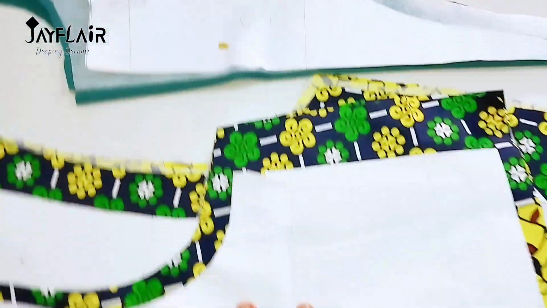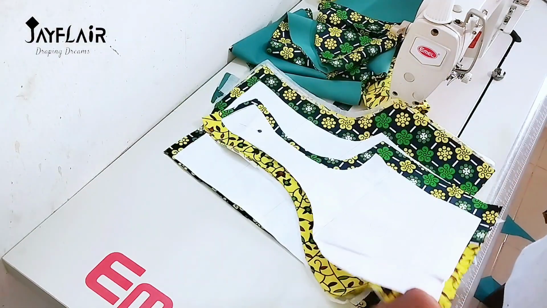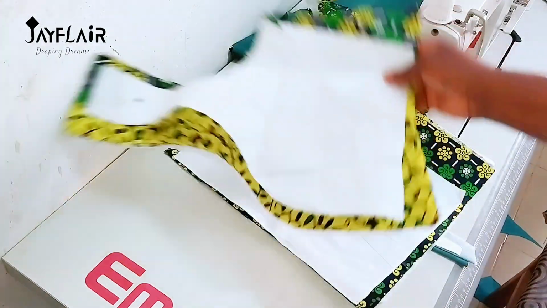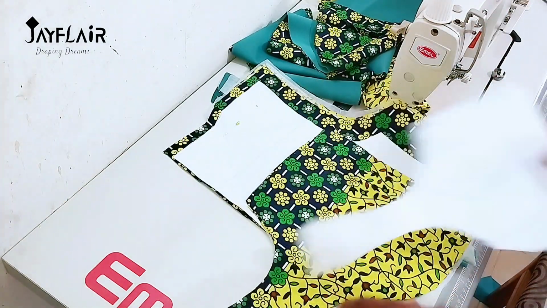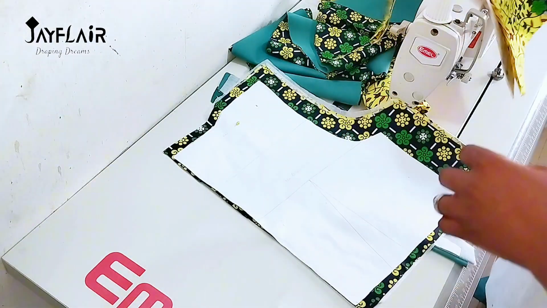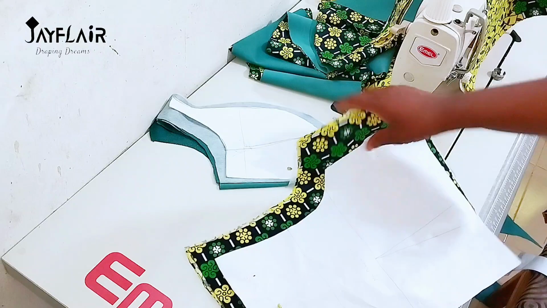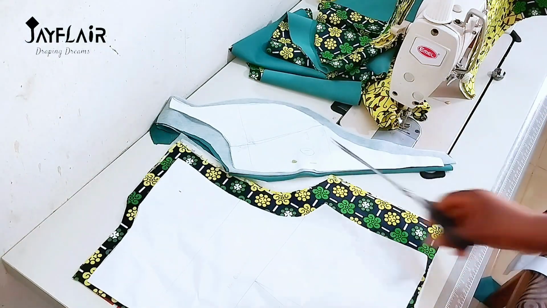I have also gone ahead to interface the parts that need interfacing. That's the center front area where the neckline is, the side, front, and the back of the fabric. I interfaced all of them, and I cut out lining for each of those pieces. So I have 2 for each part of the front and the back.